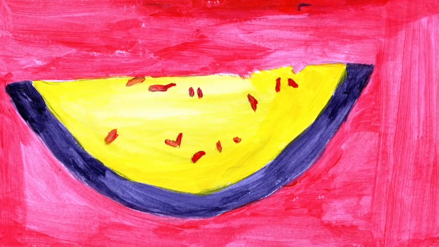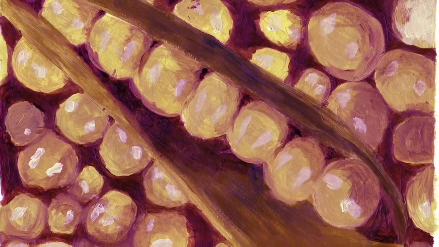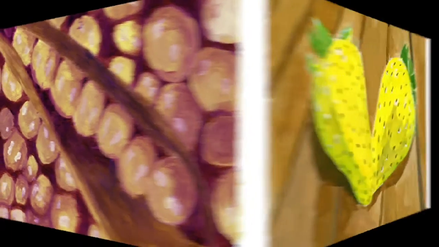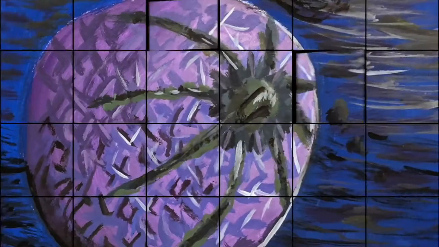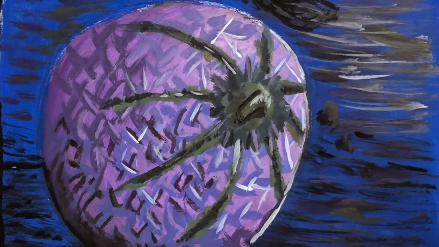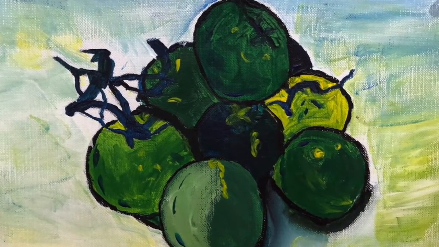So notice the fruit or vegetable you pick to paint should not look like it really does in real life, but instead you should show the expressive quality of that fruit and the colors, the hues, the values, the tints and shades that you use.